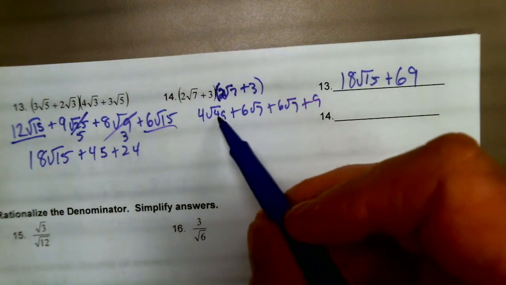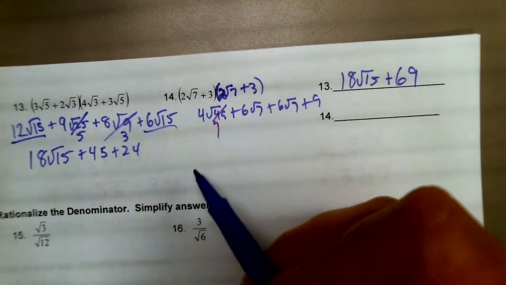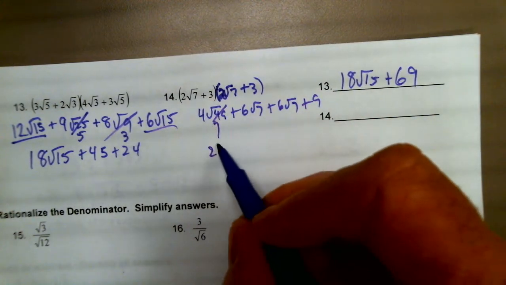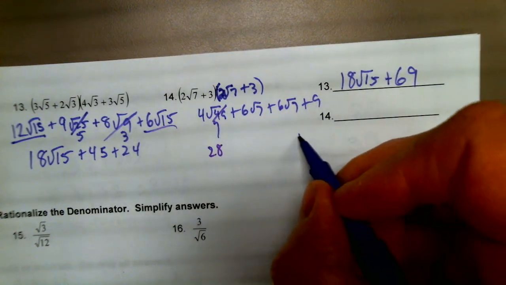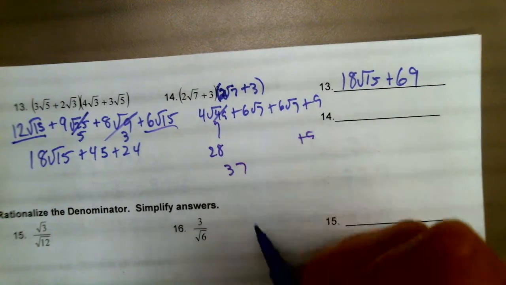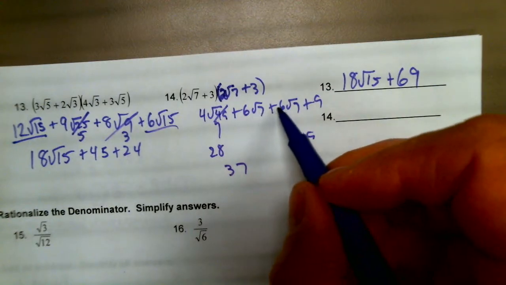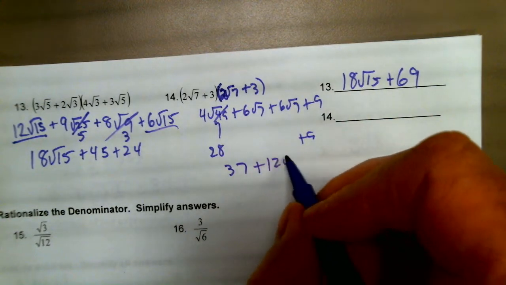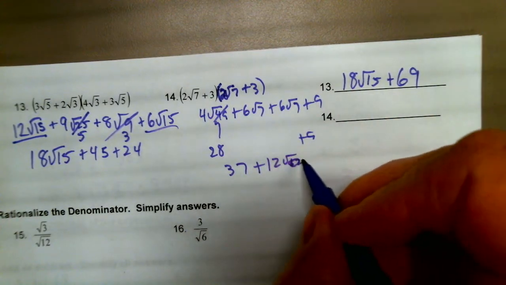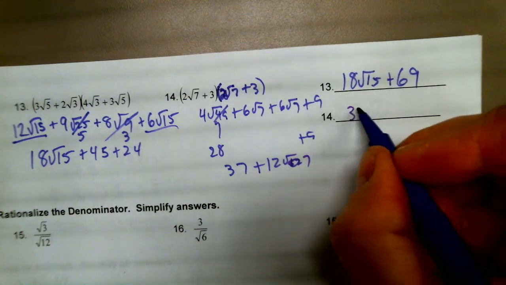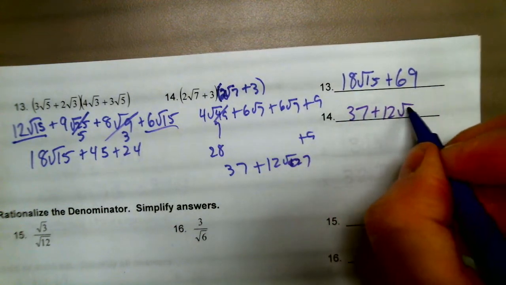The thing to simplify here is that square root of 49 is equal to 7. So 4 times 7 is 28 plus the 9 gives me 37. And then 6 root 7 plus 6 root 7 gives me 12 root 7. So I'm going to write that in the blank as 12 root 7.